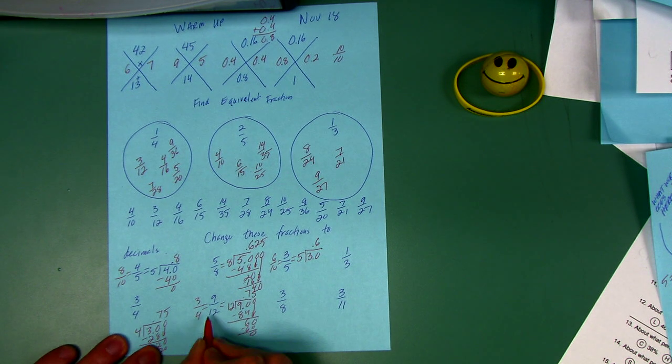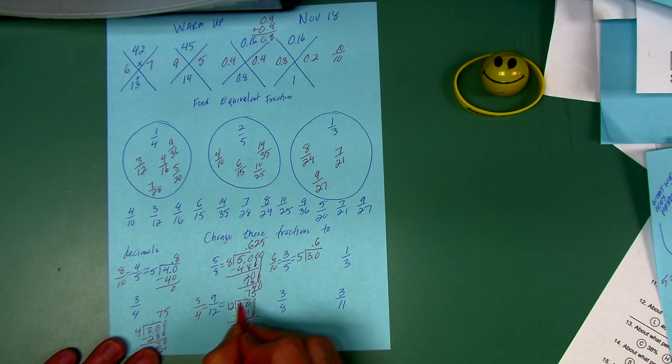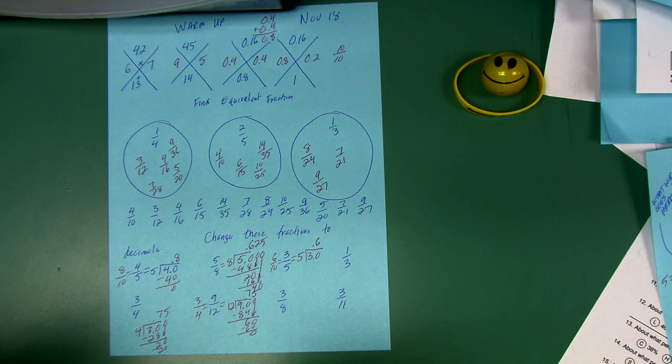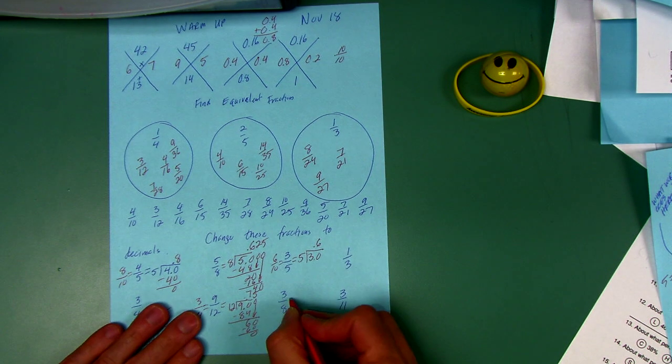So I could have simplified this, and then changed this from a fraction to a decimal, dividing with a 4 outside the box. Same answer, right? Same answer. These are equivalent. So sometimes if you want to divide easier numbers, simplify your fraction first if you can. That's the only one you can simplify, but I did want to show you that.